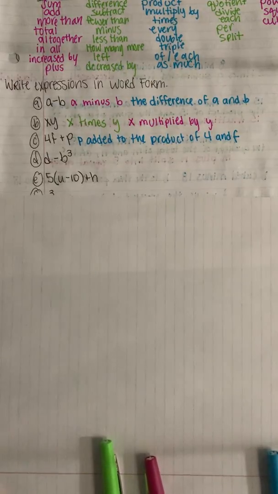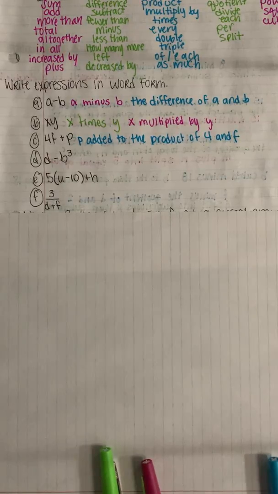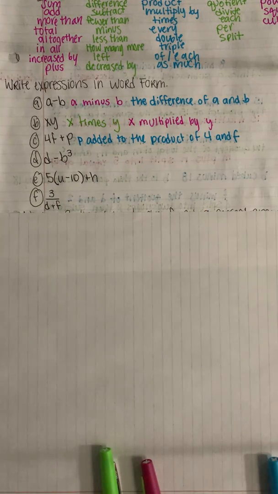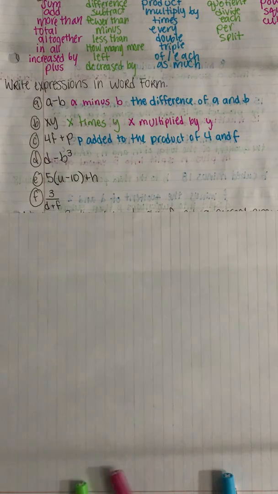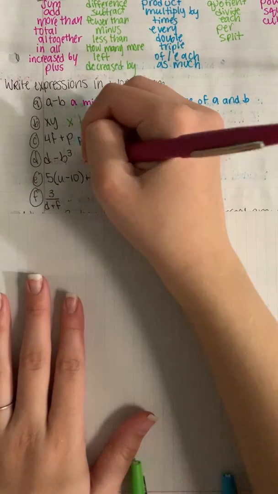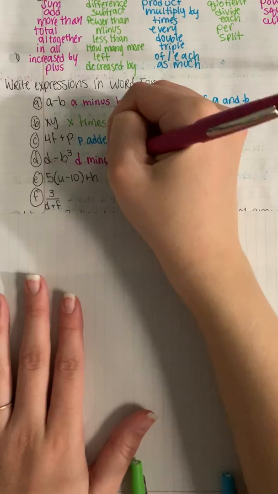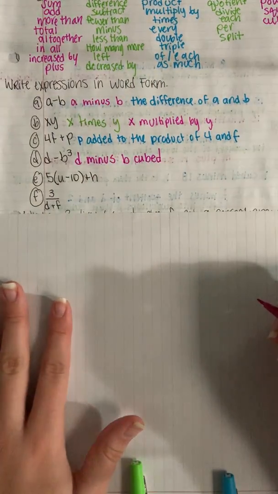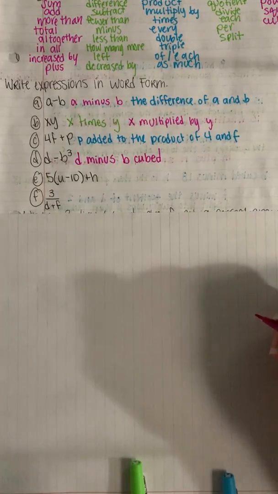All right, so now we're going to move on to the next chunk. And so we have D, E, and F. And those will be the last 3 problems that we do in this screencast that are like this, where we have to take an expression and write them in word form. So for D, we have a couple ways that we could write this as well. So let's start with D minus B cubed. We could also say the difference of D and the quantity B to the 3rd power.